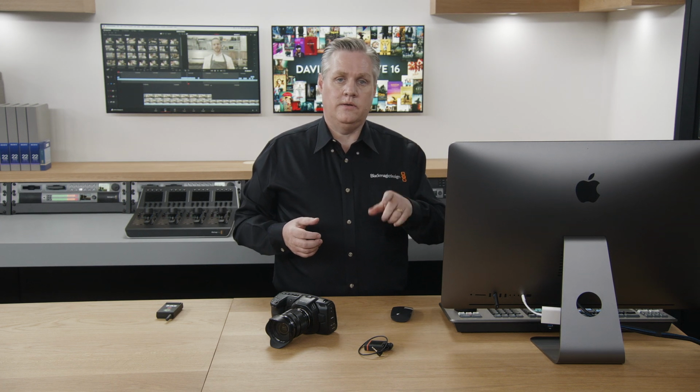Resolve effects and OpenFX plugins can now process and modify the alpha channel, which is a new thing they couldn't do before. We're also in Fairlight, we're supporting 96 kilohertz and 192 kilohertz sample rates with the DaVinci Resolve Studio version, which is the $300 paid version. So all this stuff you see is in the free DaVinci Resolve. That high sample rate stuff's in the Studio version.